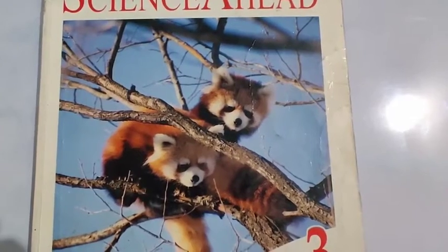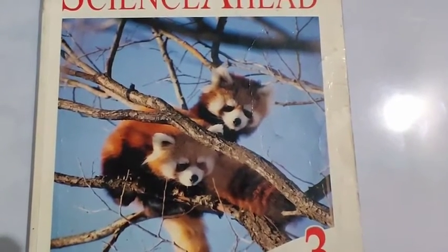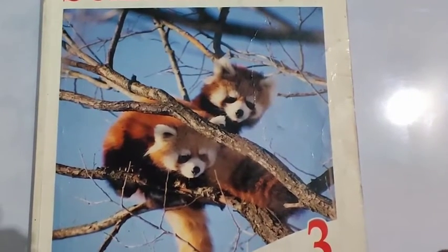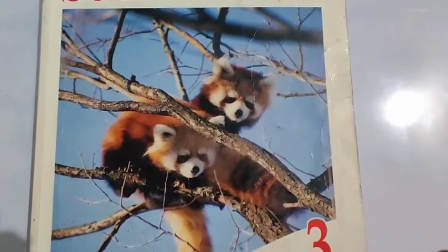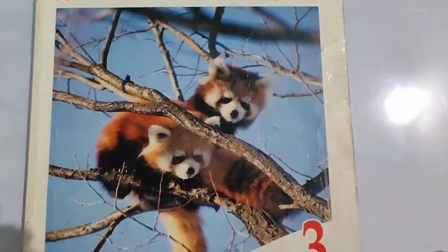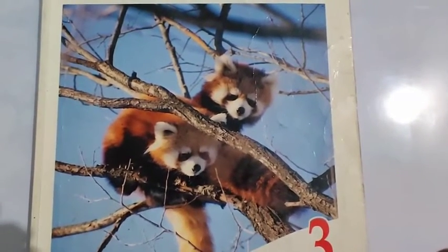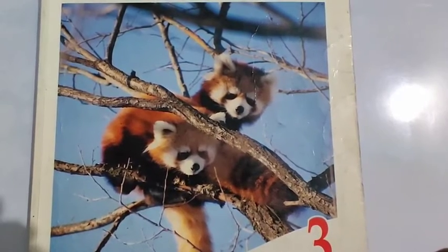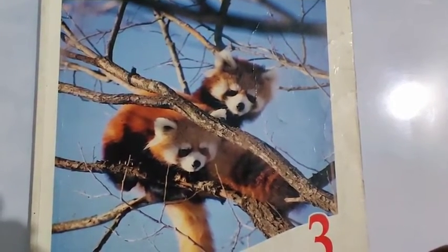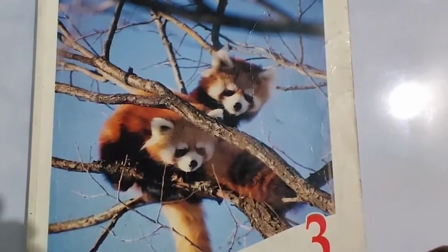So, children, today we are going to start a new assignment in our science notebook. This assignment is based on two chapters, chapter number 6 and chapter number 7, because both chapters are related to birds.